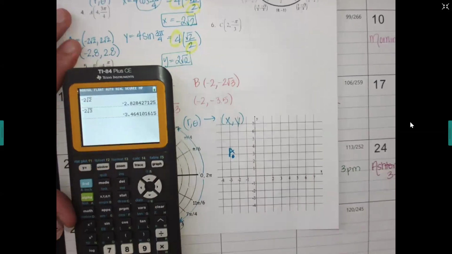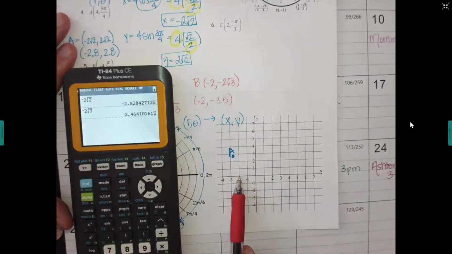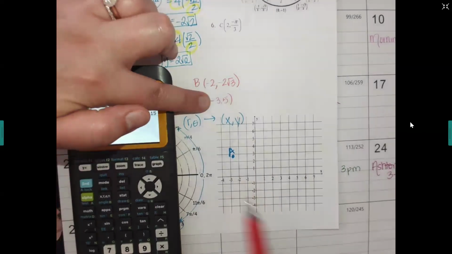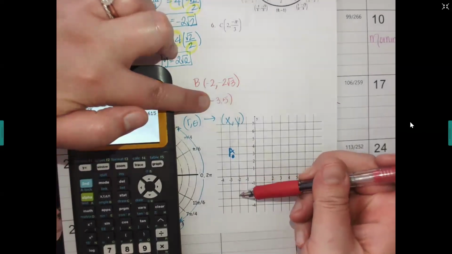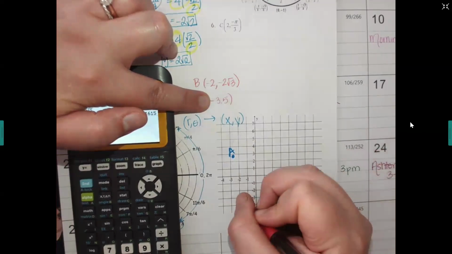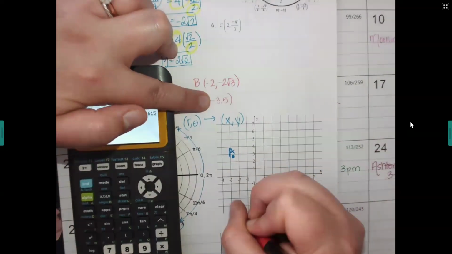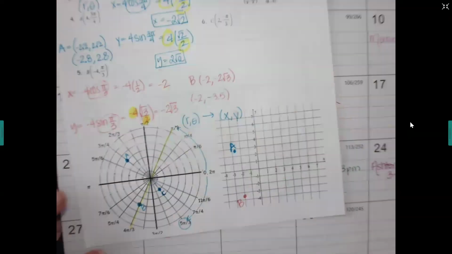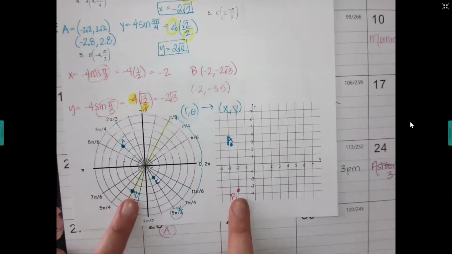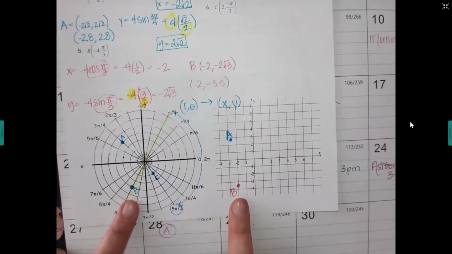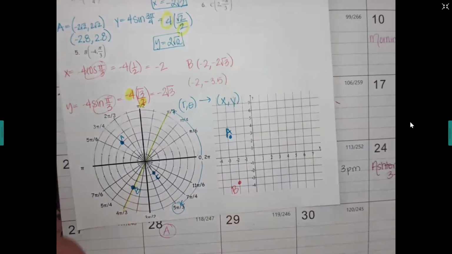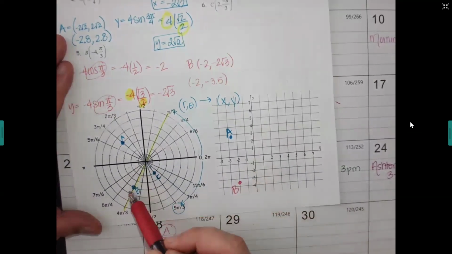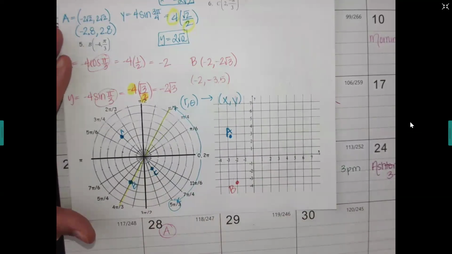So now let's see if it ends up in the exact same spot. So I'd go to the left 2. My y is a negative 3.5, so 1, 2, 3.5. That puts me right here for point B. And then when I look at the positions, I see that they end up in the exact same place. So this and this map me to the exact same position. Okay? All right, last one, point C.